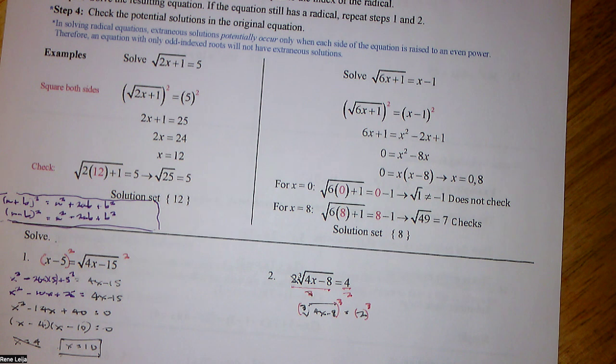So the cube of a cube root, those knock each other out to just leave us with 4x minus 8 equals 2 to the third. Well, that's 8. Now we solve. So we add 8 to both sides and get a 16, and x is 4. So we're going to plug this back in. 4 times 4 is 16. 16 minus 8 is 8. The cube root of 8 is 2. And 2 times 2 does equal 4. So this one works. So we're good.